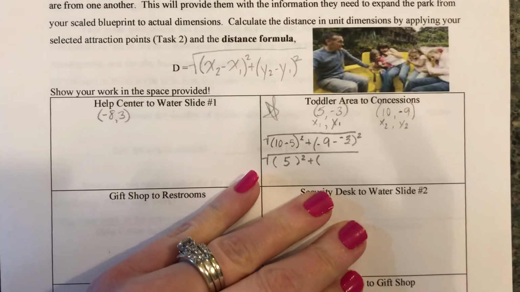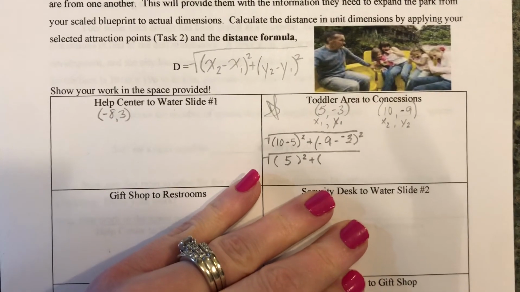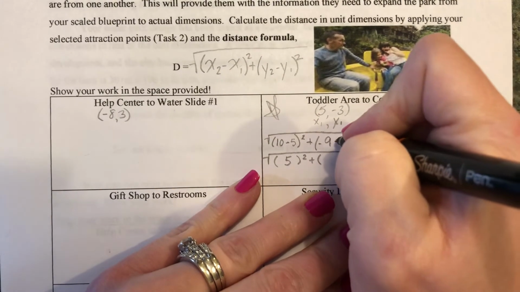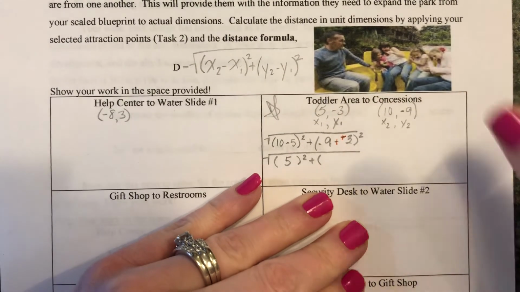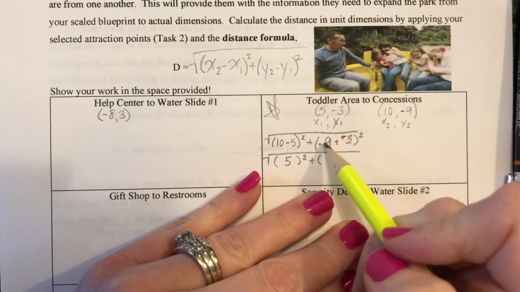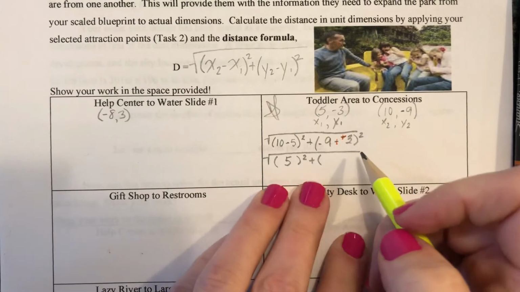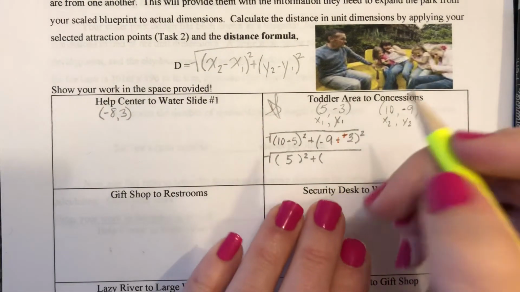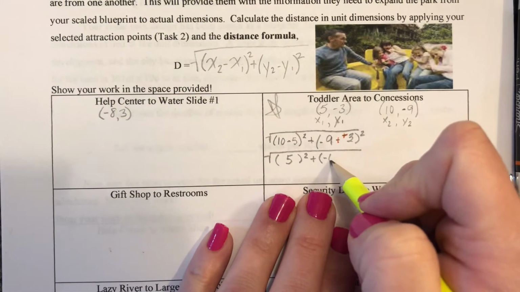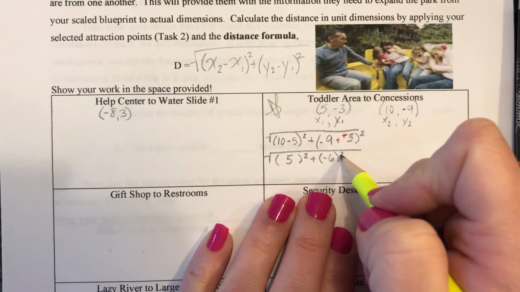Oh, sorry, I hit the camera. I kind of started wobbling a little bit. My apologies. We're going to change this to addition, change this to its opposite, make that a +3. So that would be -9 plus a +3, which is going to be -6. So we're going to have -6 here, and that's going to be squared.